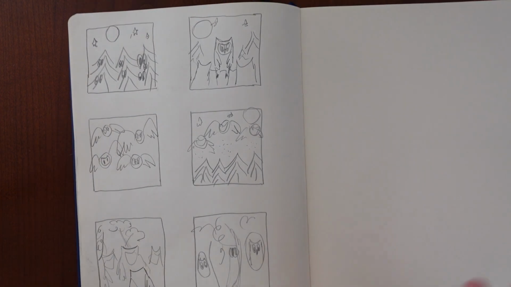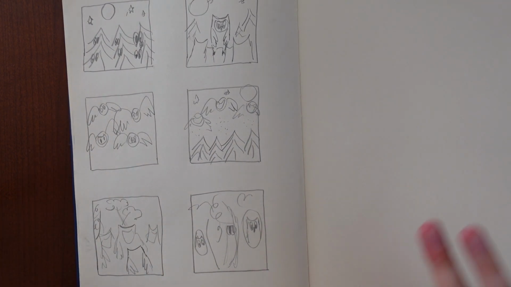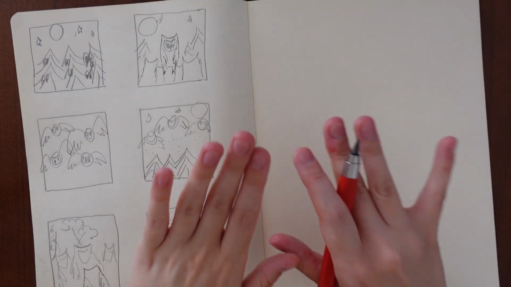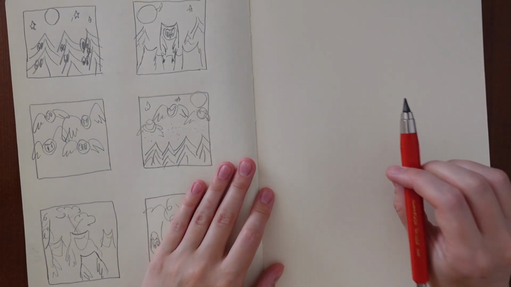Okay, now we've got this very rough storyboard, and then I'm gonna be sketching and developing the ideas.